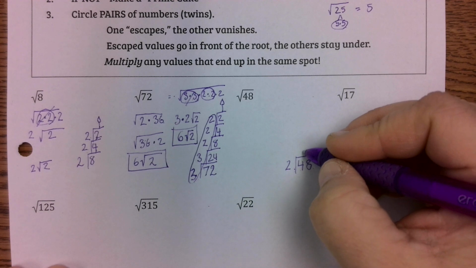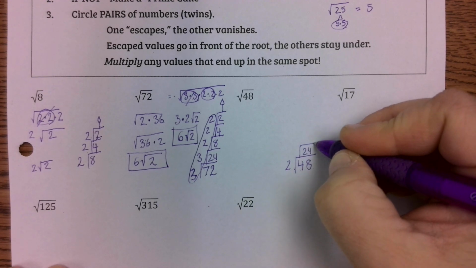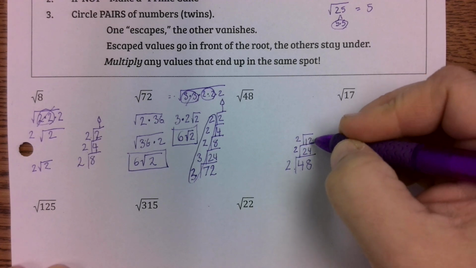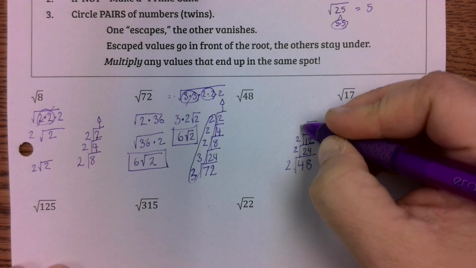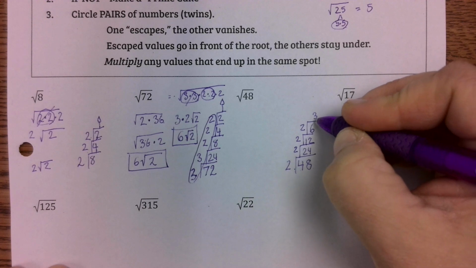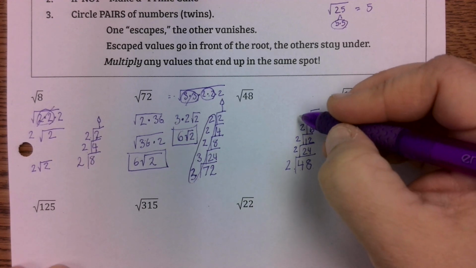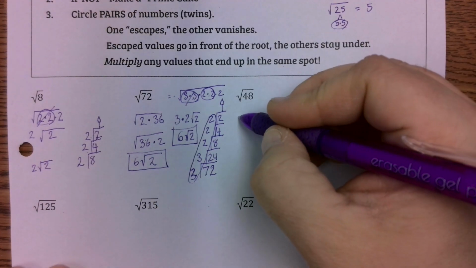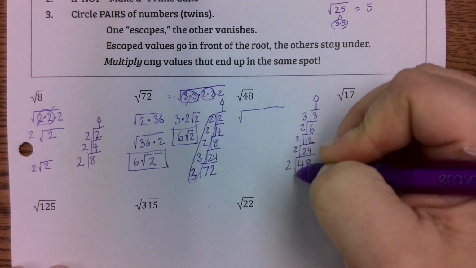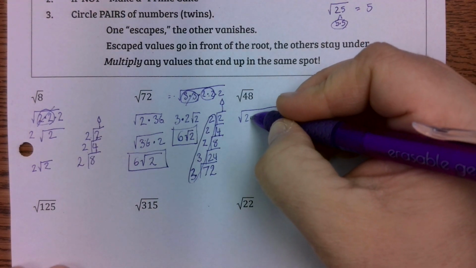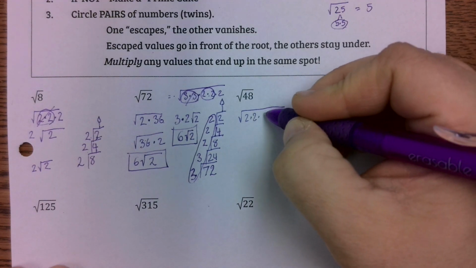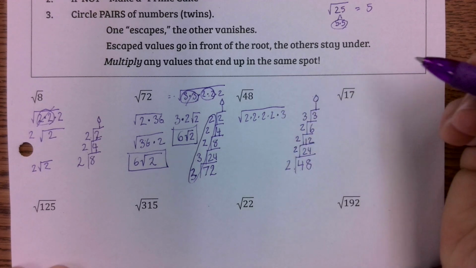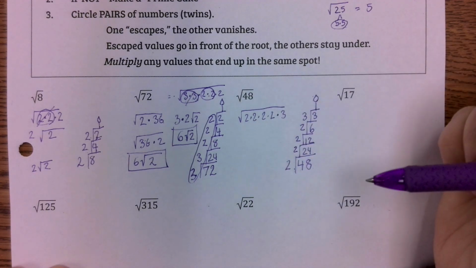And that is going to give me 24. Divide by 2 again, and it gives me 12. Divide by 2 again, and it's going to give me 6. Divide by 2 again, and that gives me 3. And finally, I can divide 3 by itself, because 3 is a prime. And that gives me my 1, so I know my cake's done. So now I'm going to put all of these numbers under the radical. 2 times 2 times 2 times 2 times 3. If I multiply these back together, I'll get 48.